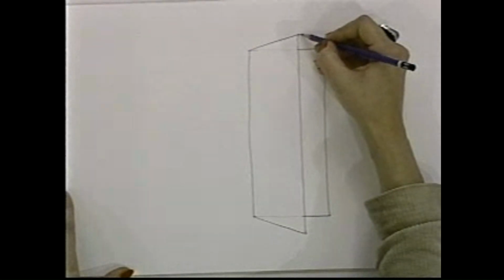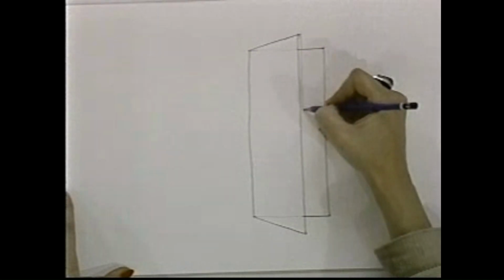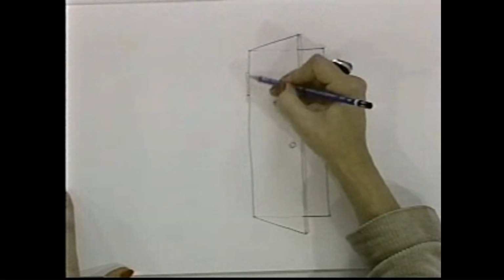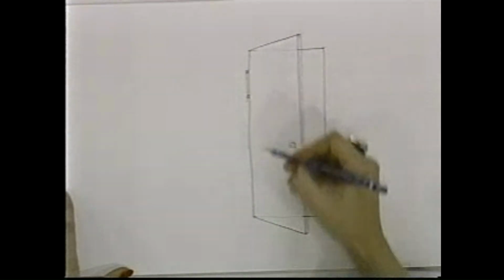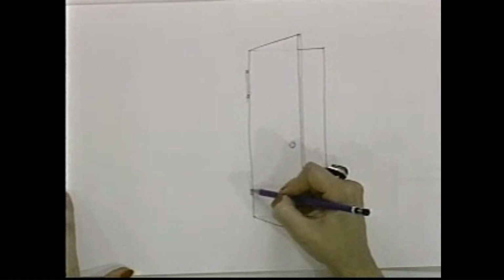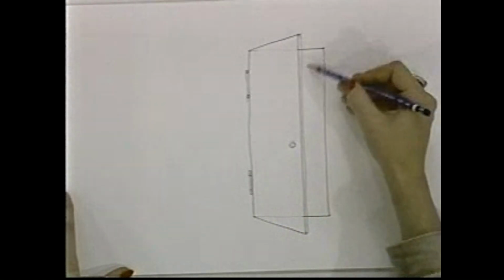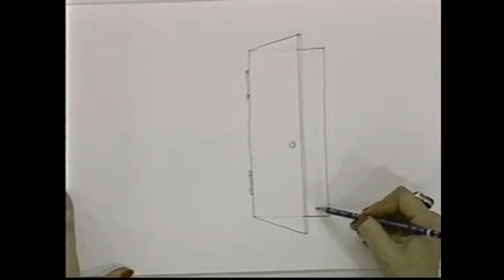And then the thickness of the door we have to draw. Then the knob we see, and the fantasies on the side to make this door work, open and closed.